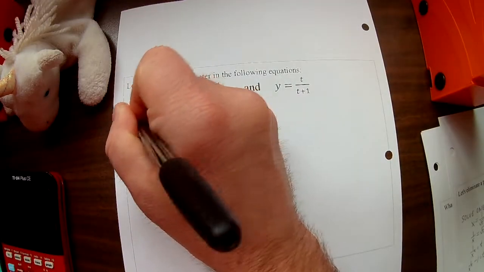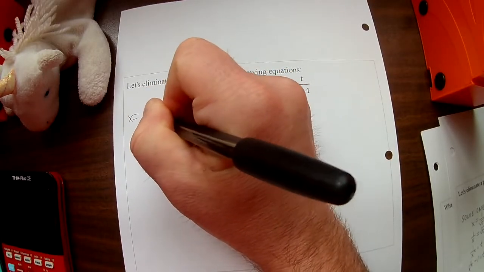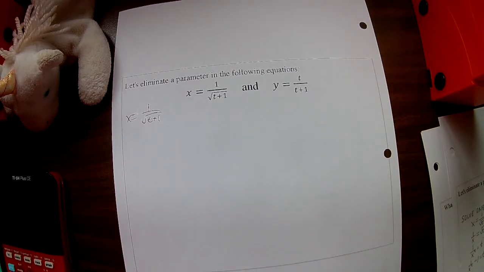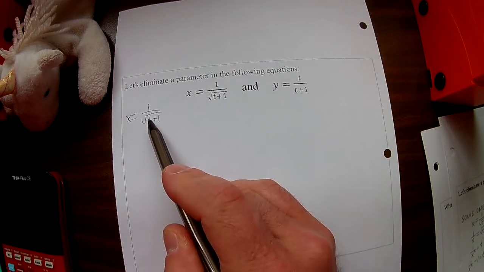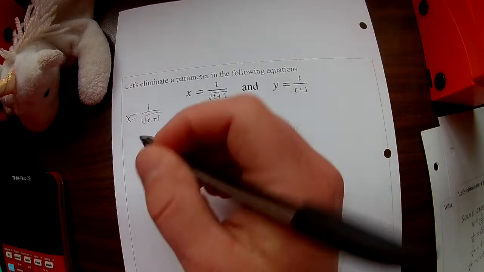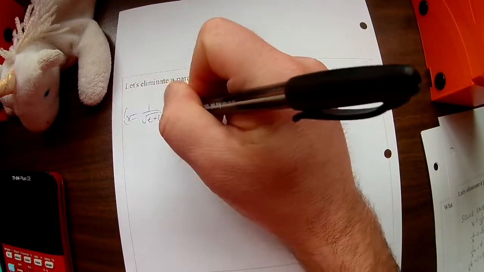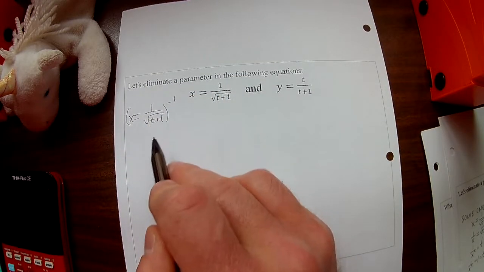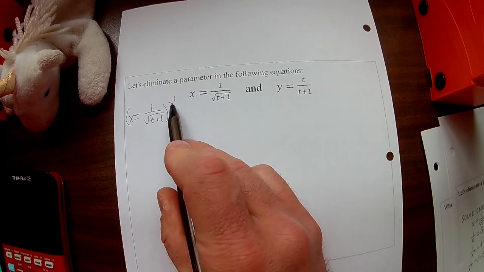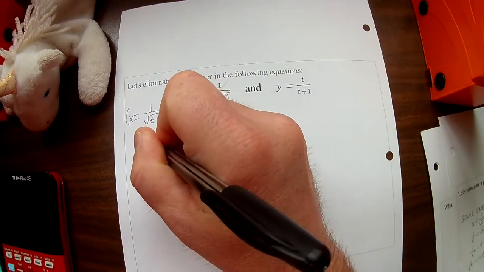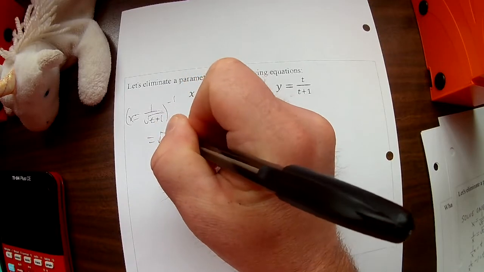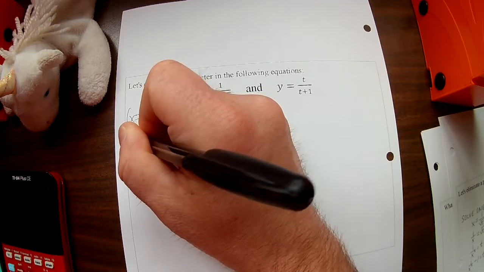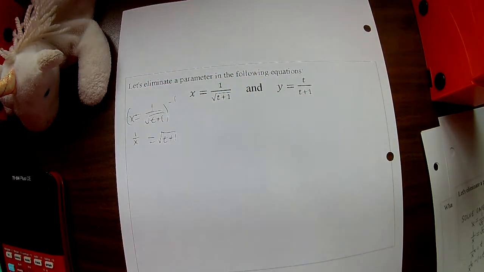So I'm going to take x equals 1 over the square root of t plus 1, and I'm going to solve it for t. The first thing is I got to get t out of the denominator. I'm just going to use any algebraic trick that I know how to do that. The easiest way, since I have my numerator as 1, is to flip this fraction upside down by raising it to the power of -1. So this becomes, this flippity-doodad, the square root of t plus 1 is equal to x upside down, 1 over x.